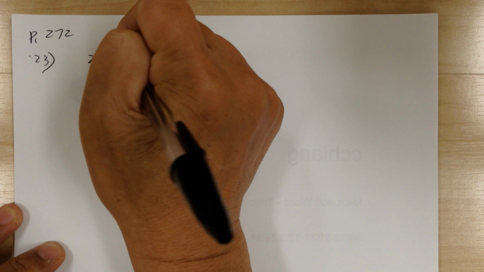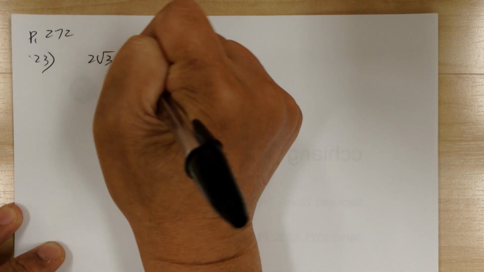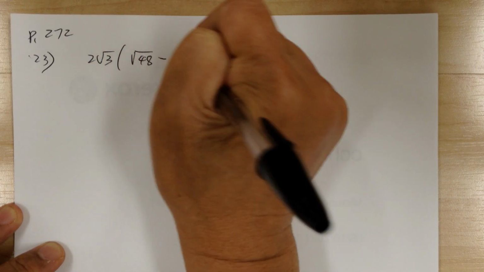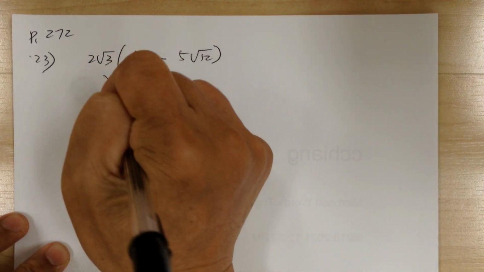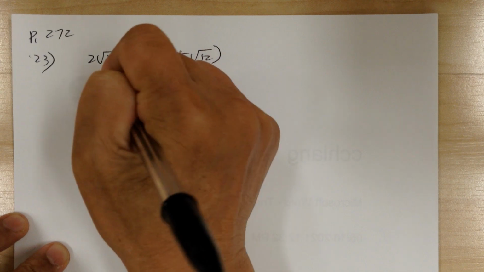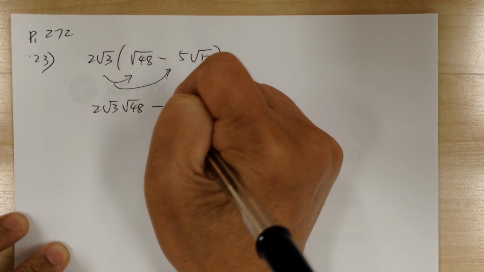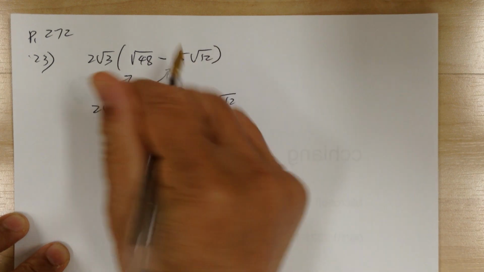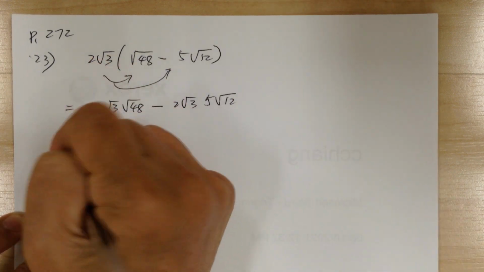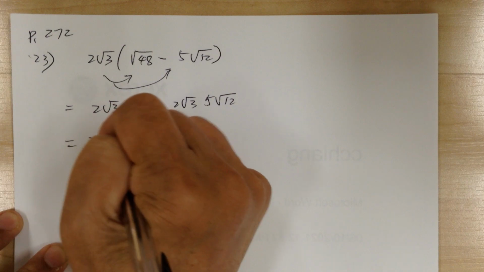You have 2 square root of 3 times square root of 48 minus 5 square root of 12. Okay, so you can distribute first. So you've got 2 square root of 3 times square root of 48, minus 2 square root of 3 times 5 square root of 12. Then I'm going to break down into parts.